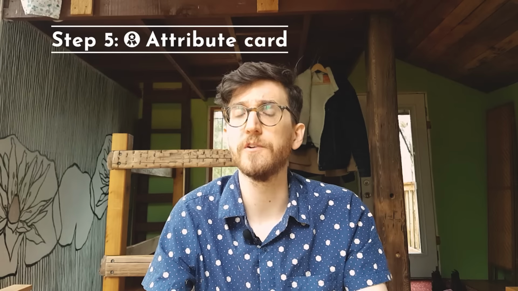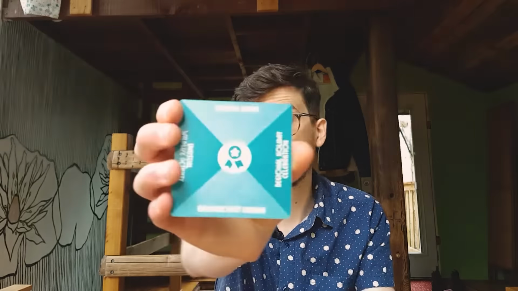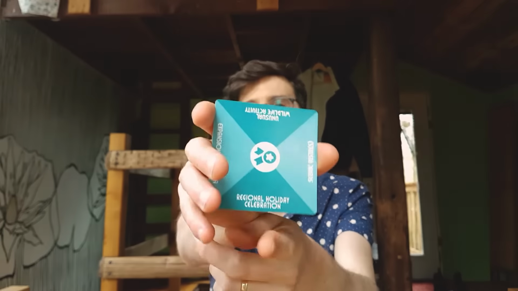Next, I am going to draw an attribute card. And attribute cards are specifically things that are designed to describe the present day area. What is it like right now? Expansionist agenda, unusual wildlife activity, scenic vistas, regional holiday celebration.